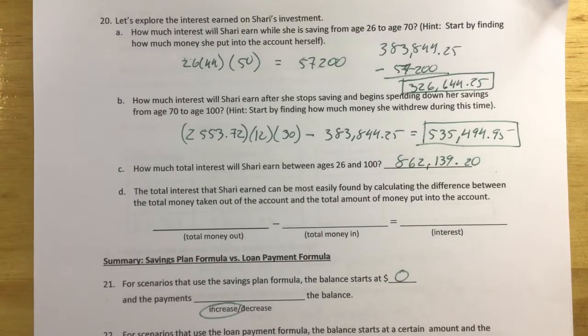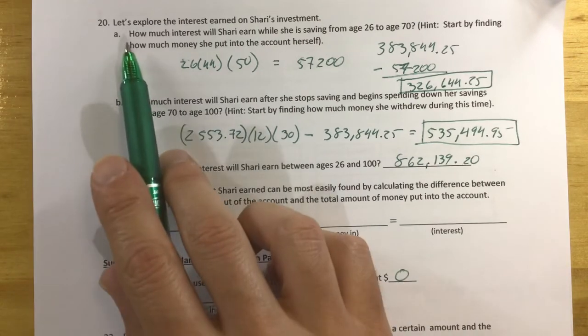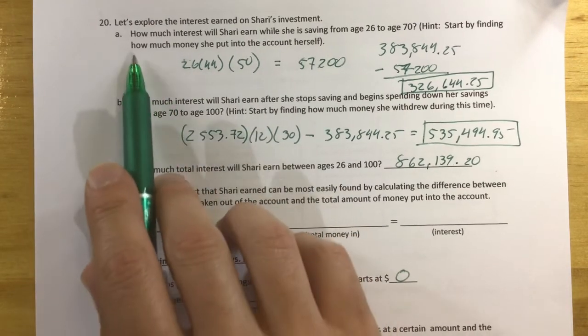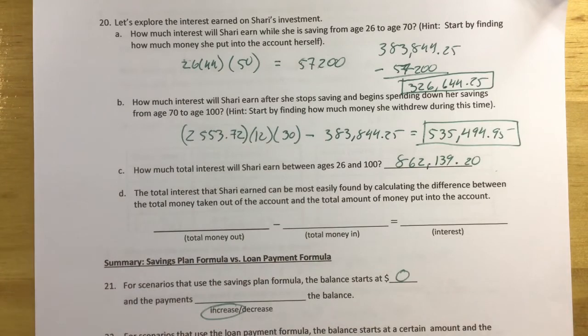All right, question number 20. What this is going to do is highlight the amount of interest that Sherry has earned by going through this whole process. I know I talked a lot about interest on interest and how it grows in here, but now we get to see just a solid set of numbers of what happened. Okay, part A is a little bit easier to understand here. So this is just when she's saving the money.